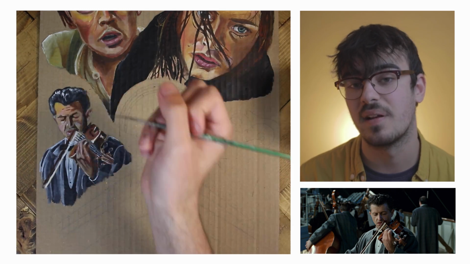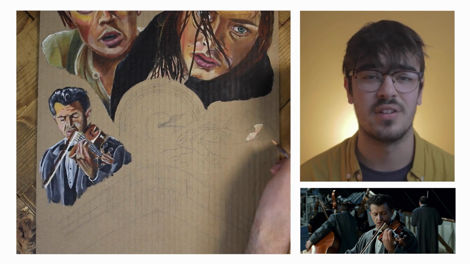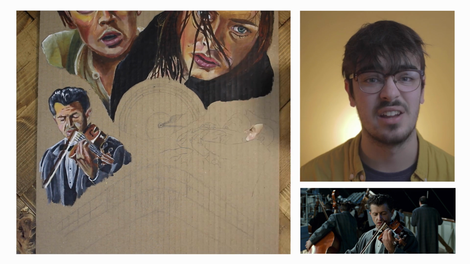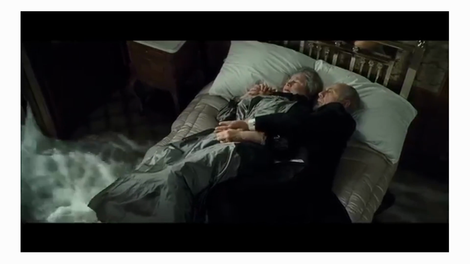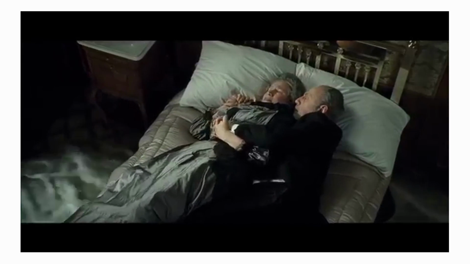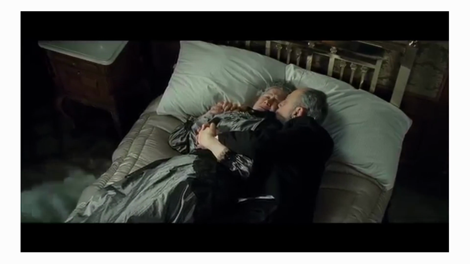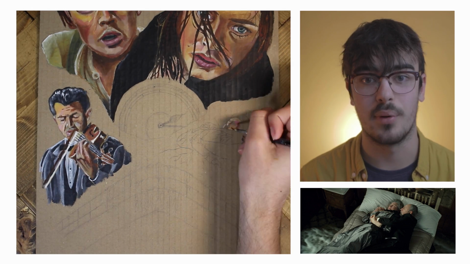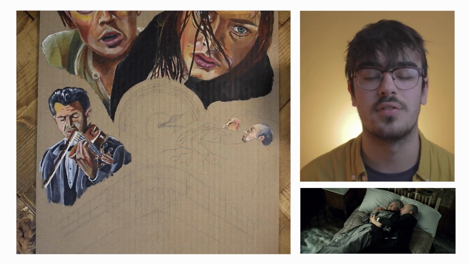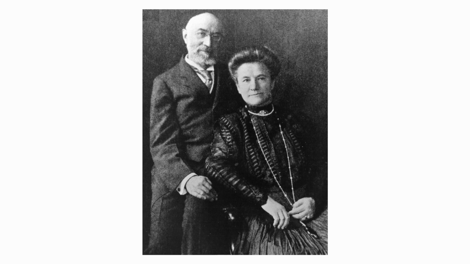That line from the film has become so famous, and it really shows that he was such a hero and such a noble man. The other shot I wanted to use was the elderly couple lying in bed and holding hands whilst the room was filling with water. This other heartbreaking shot is based off of the lives of Ida and Isidore Strauss.